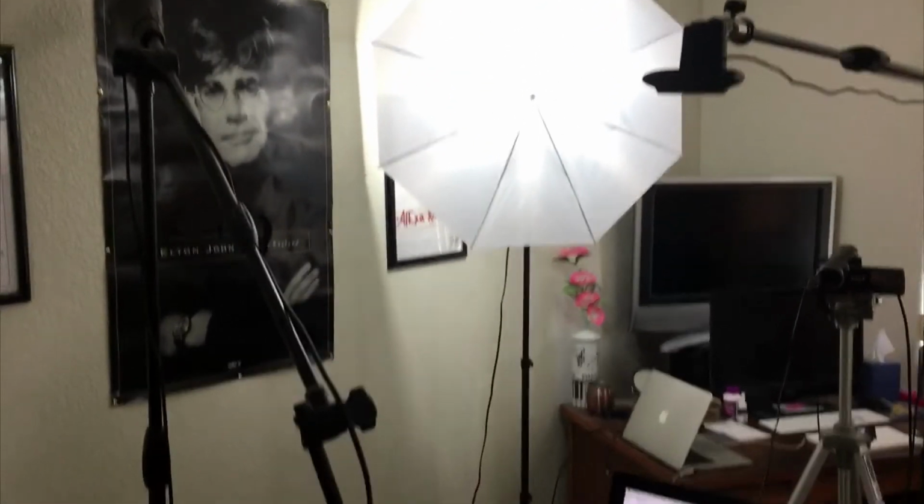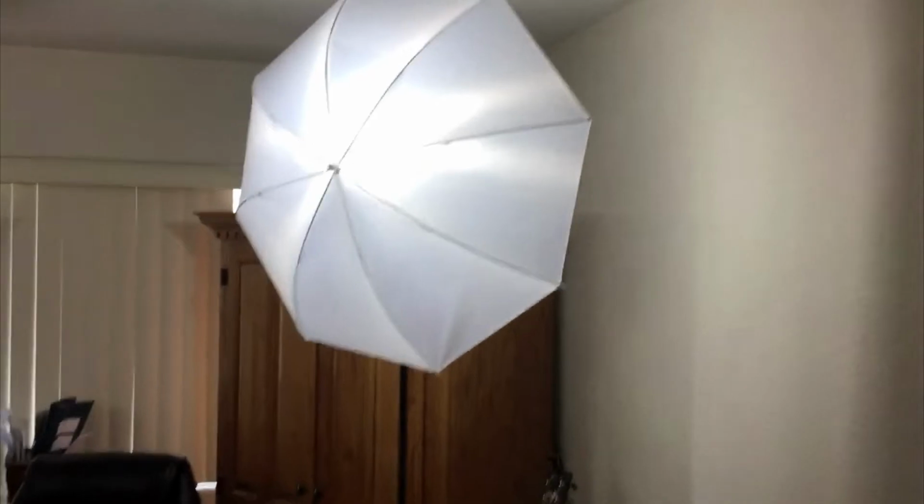So I have all kinds of stuff happening here in the room. And obviously, as you can see, I do not take as great a care with how the rest of my office looks as I do with how this part of my office looks. So let's get started. First, lighting. Lighting can make a big, big difference.